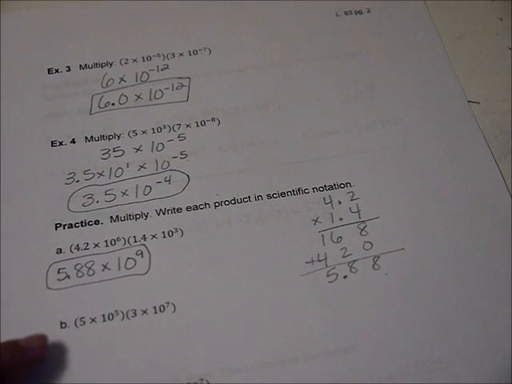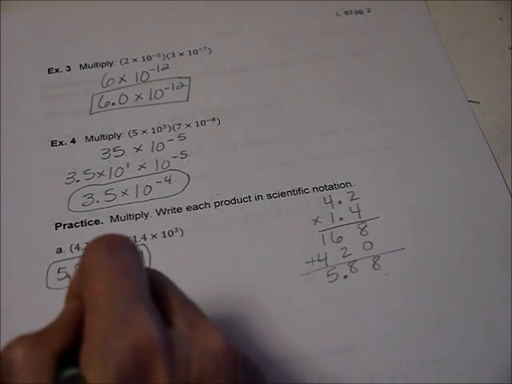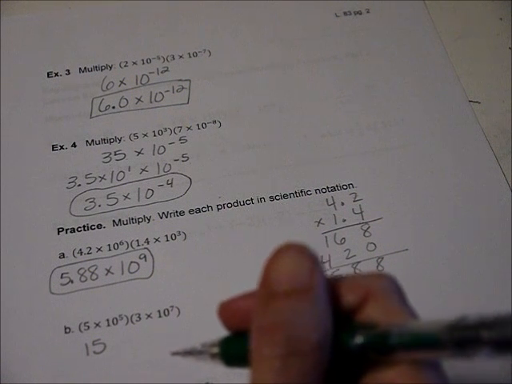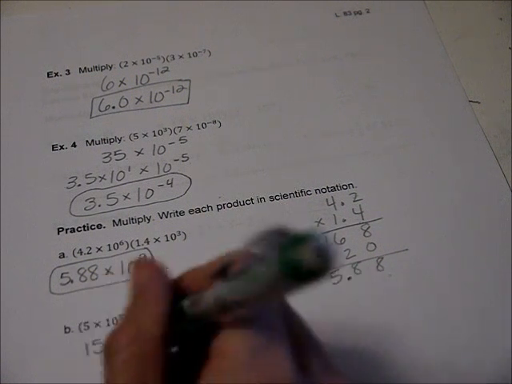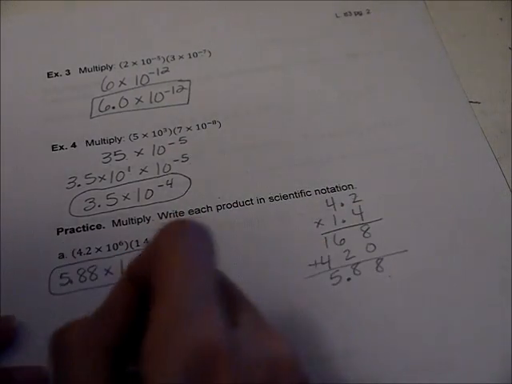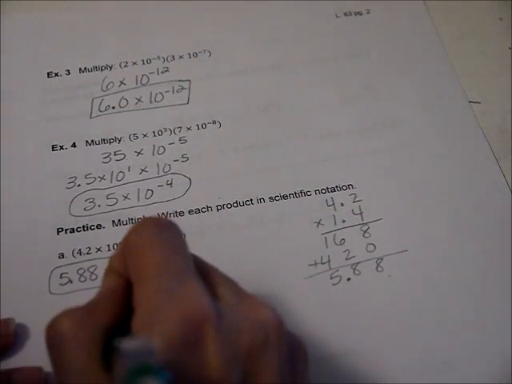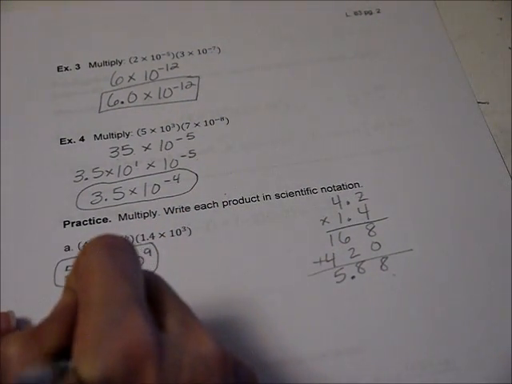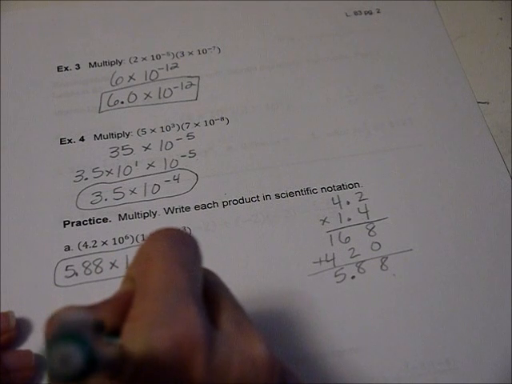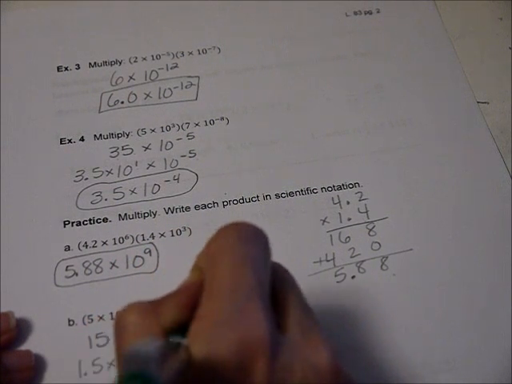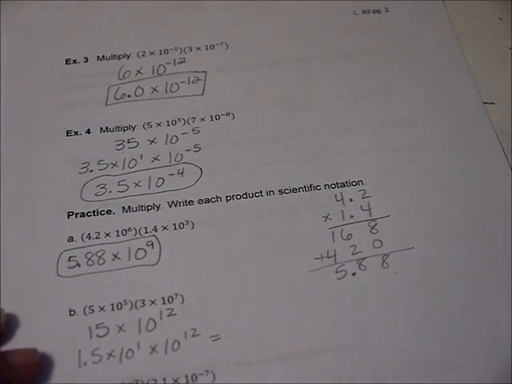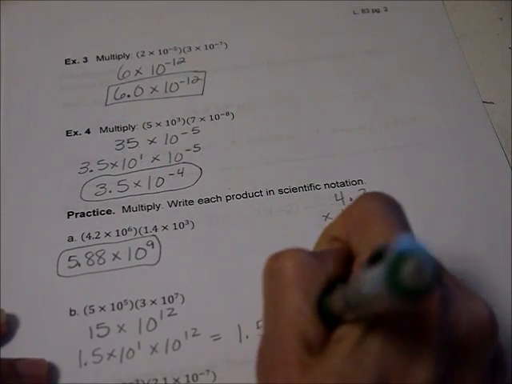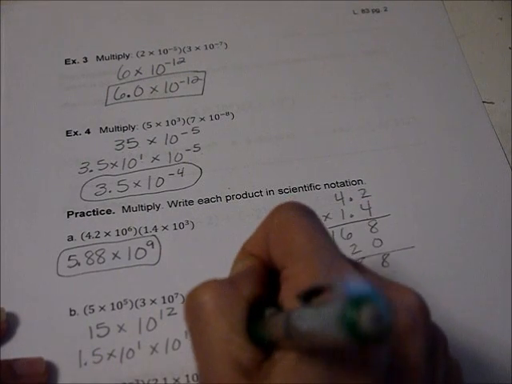All right, letter B. 5 times 3 is 15, so that one we're going to have to change into proper scientific notation. But before, I'm going to do the 5 plus 7 is 12, okay? Now 15 is 1.5 times 10 to the 1 times 10 to the 12th. Okay? So the final answer is 1.5 times 10 to the 13th.